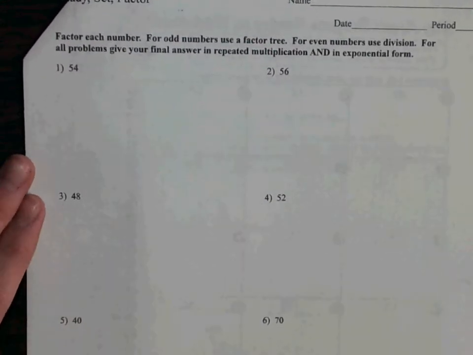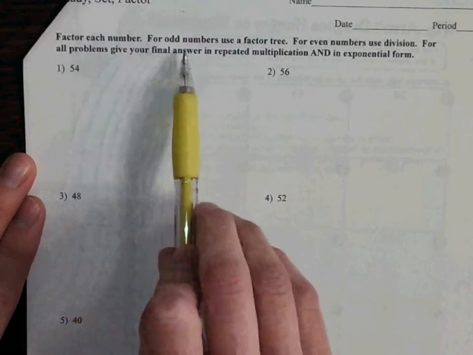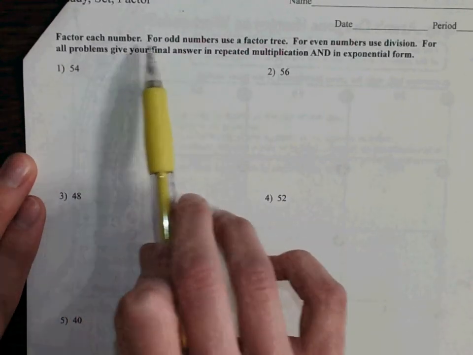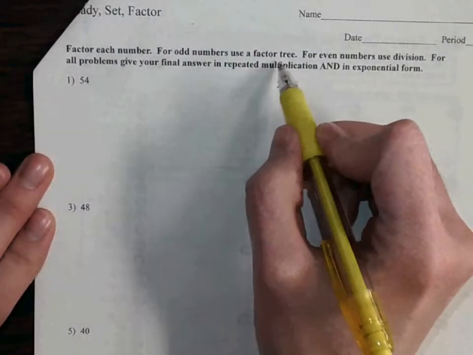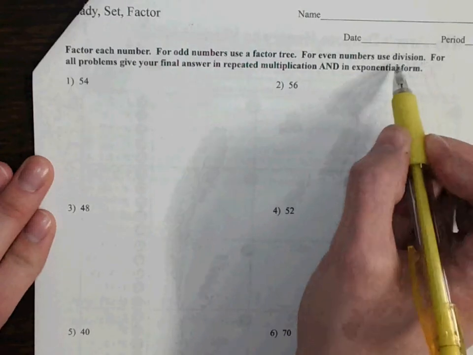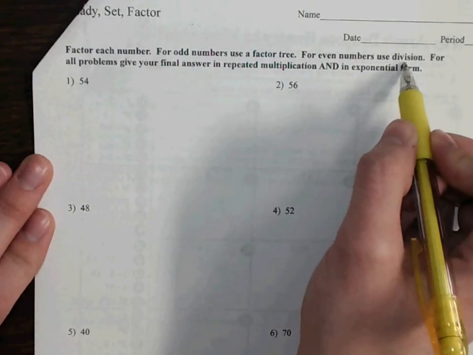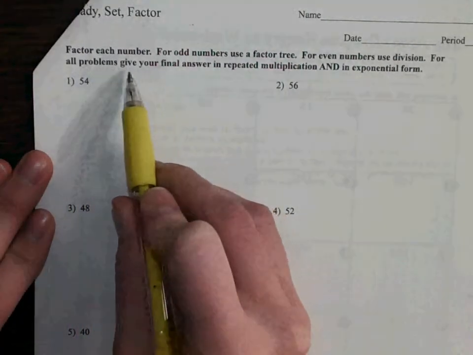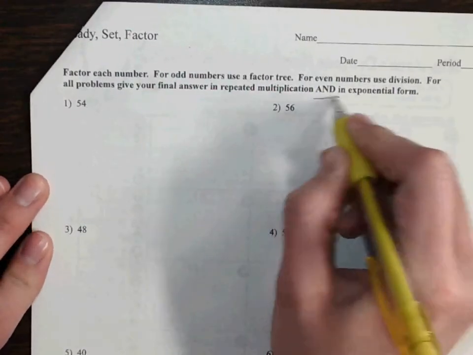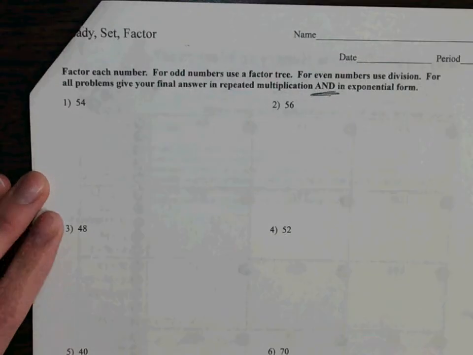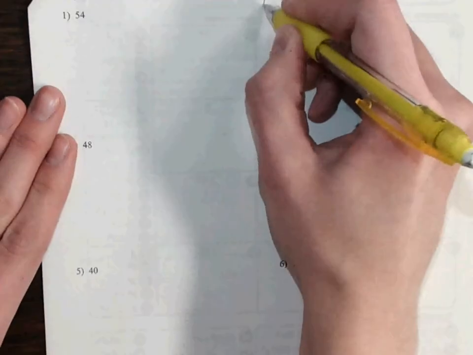On the next page it says, for each number, factor each number. For odd numbers, that's like 1, 3, 5, 7, that's the left side of the page, you're going to use a factor tree. For even numbers, use upside down division or a birthday cake. For all problems, give your final answer in repeated multiplication and exponential form.